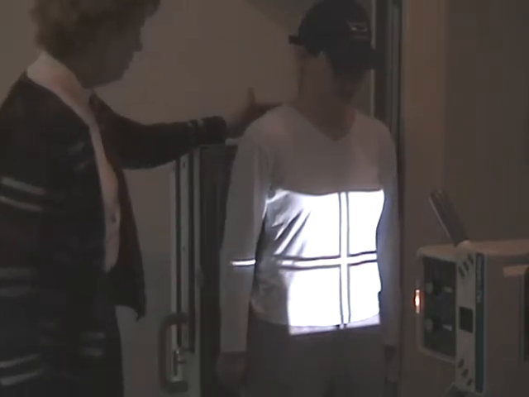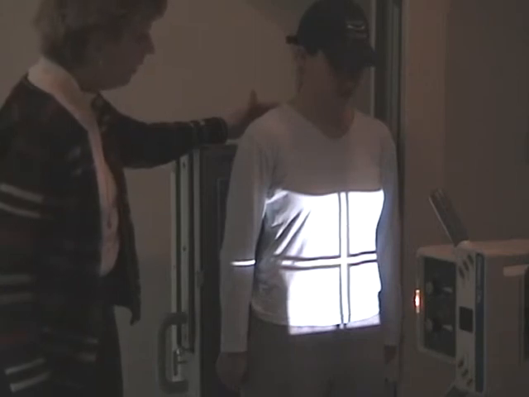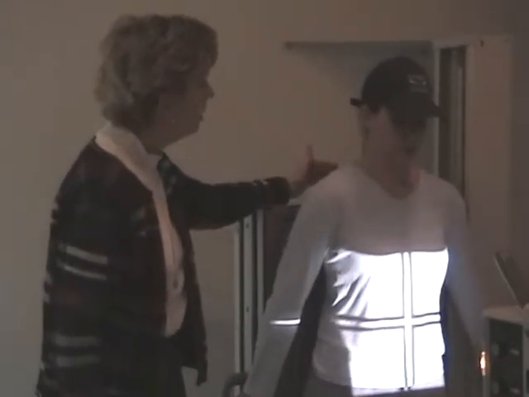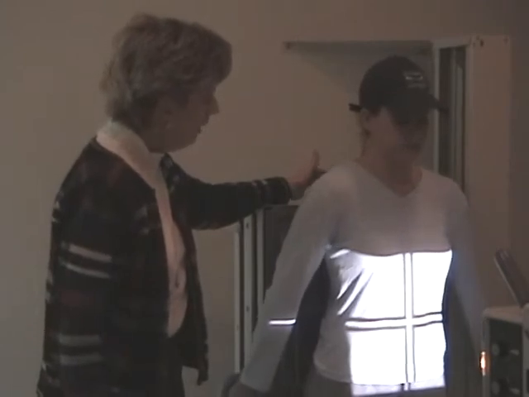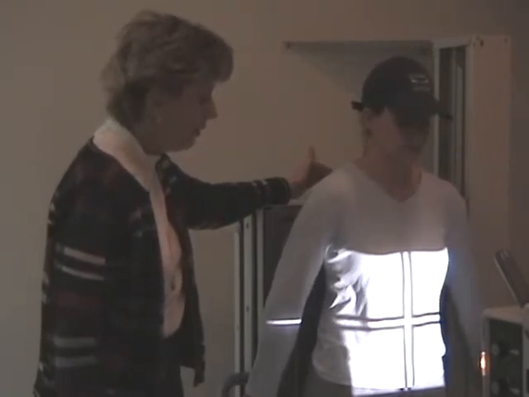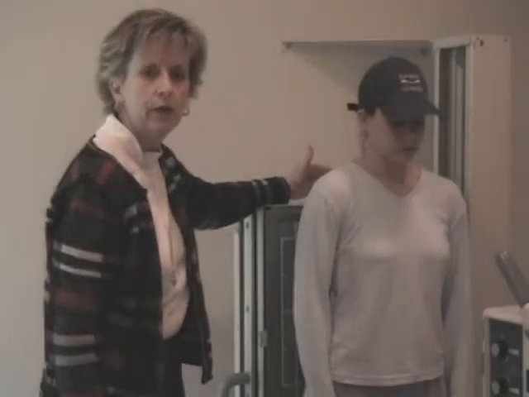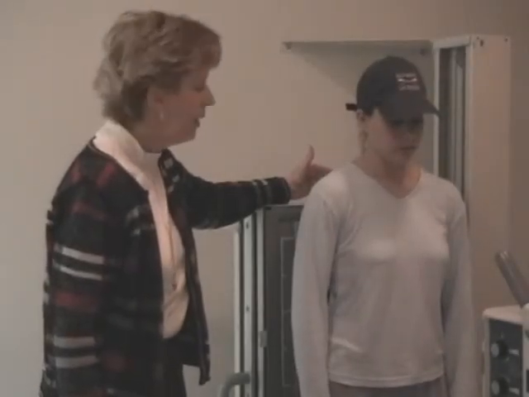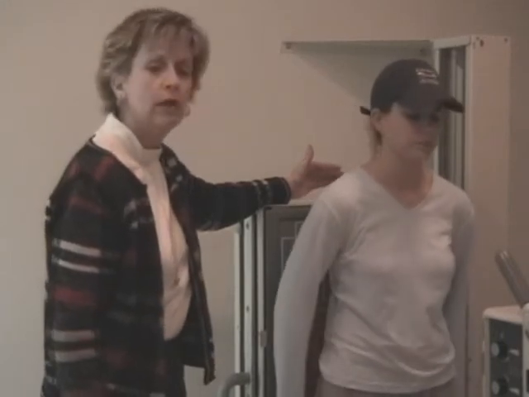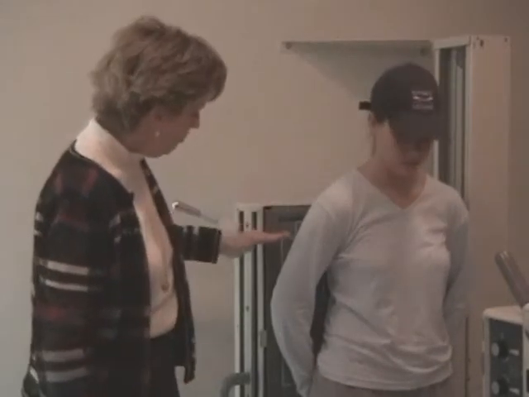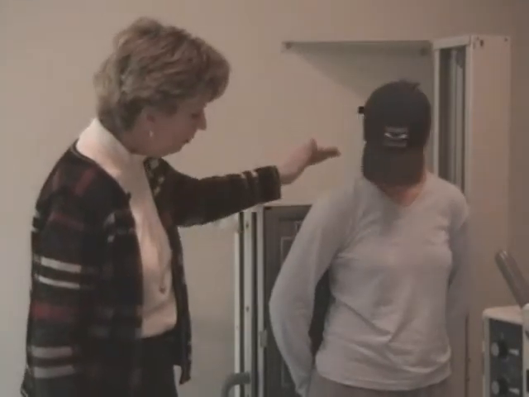Then I would give my patients instructions on how to breathe. If it's possible, try for the double breathing technique. Have your patient take in a breath, blow it out, take in another deep breath, hold this one in, do not move, and then you can make your exposure. Then allow your patient to breathe. We utilize a deep inspiration for the purpose of lowering the diaphragm, trying to make sure it gets on the upper edge of the film.